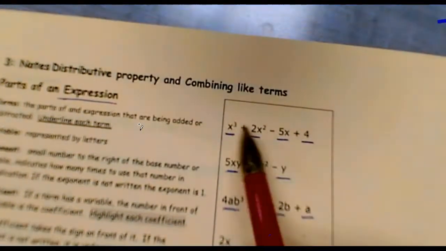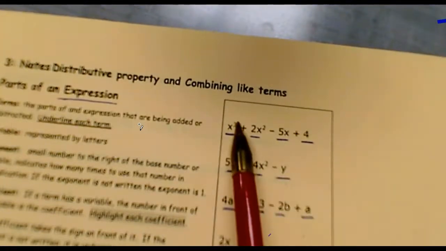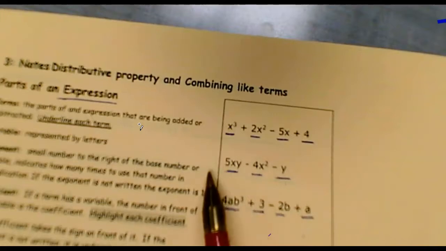These little numbers up here are exponents. We heard the word exponent before. This is x to the third power. Instead of writing x times x times x, I write x to the third power. The exponent means repeated multiplication.